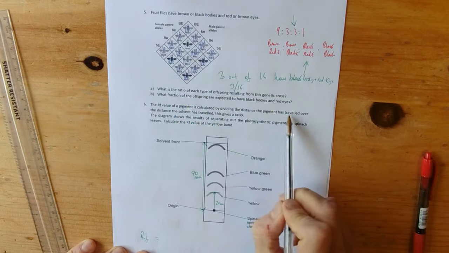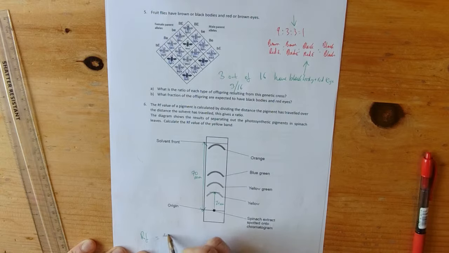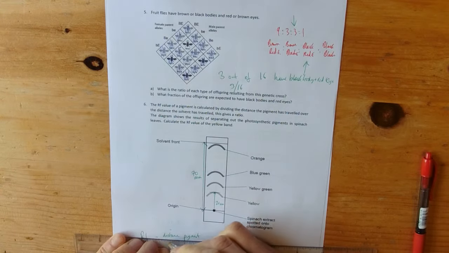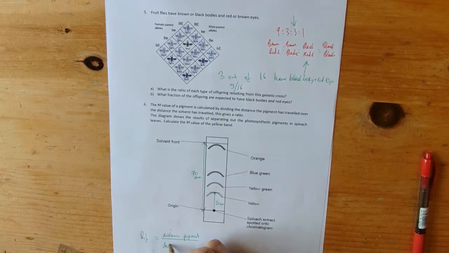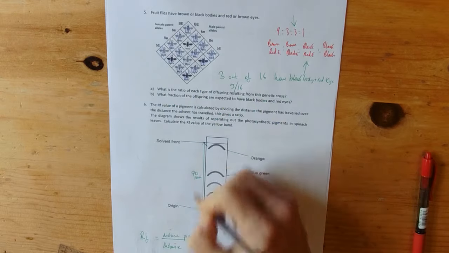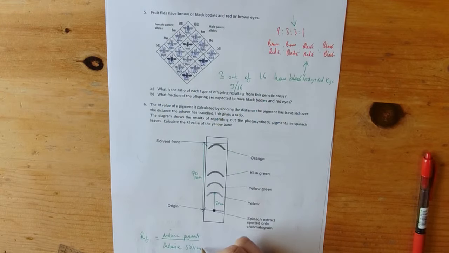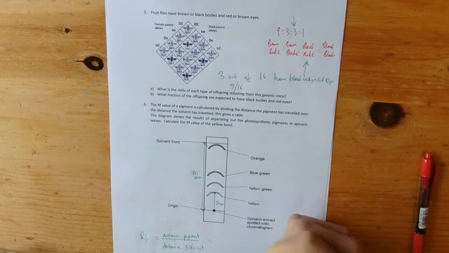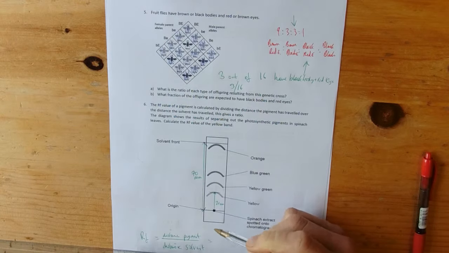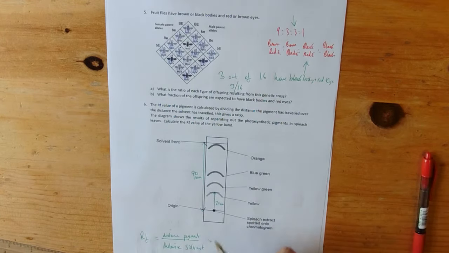And now our RF, dividing the distance the pigment has travelled, so distance pigment divided by distance solvent. If you write it out like this, it will make it less likely that you'll make mistakes.